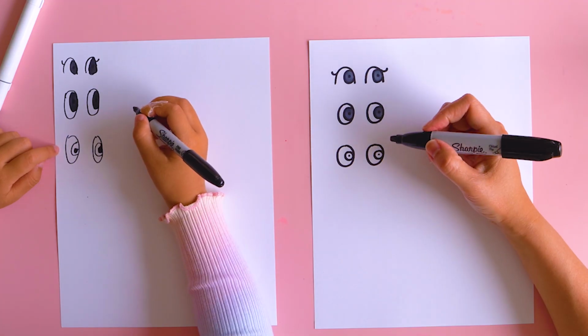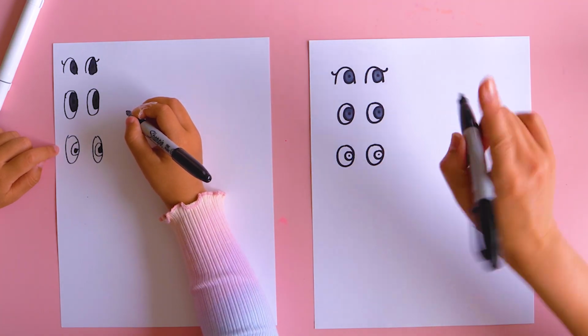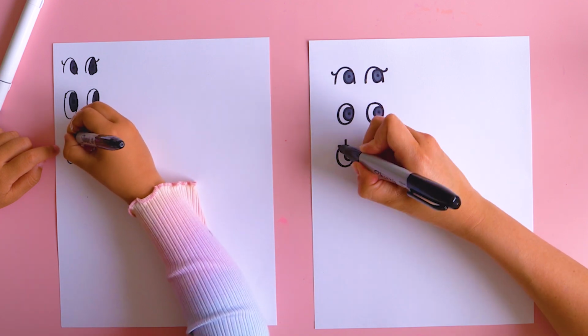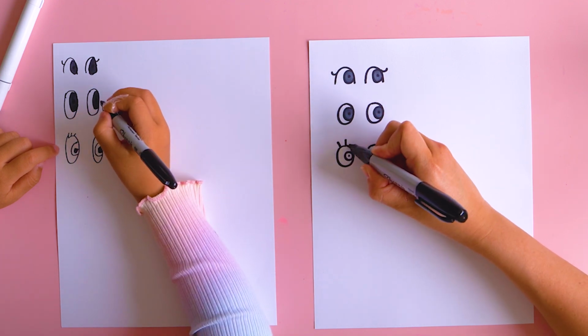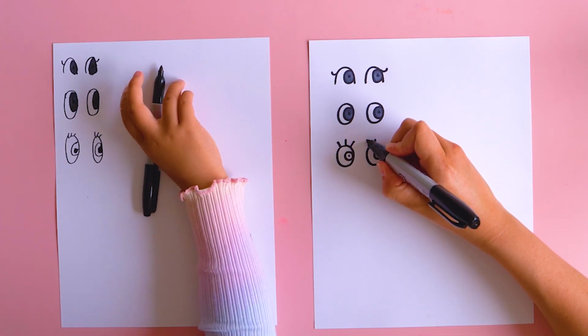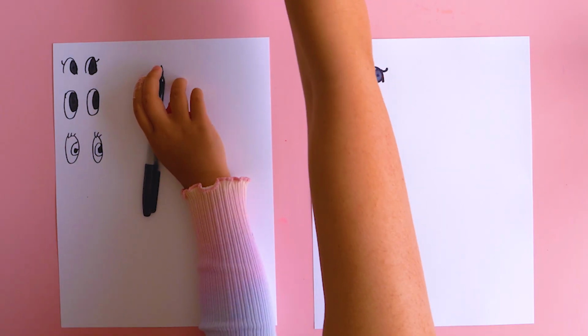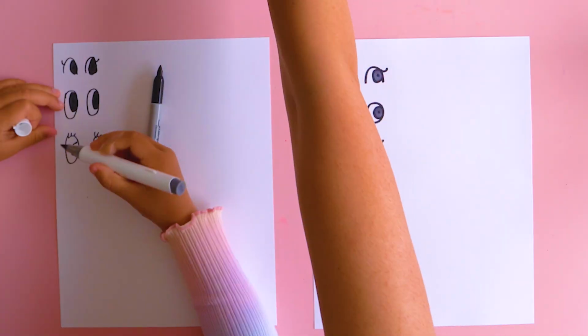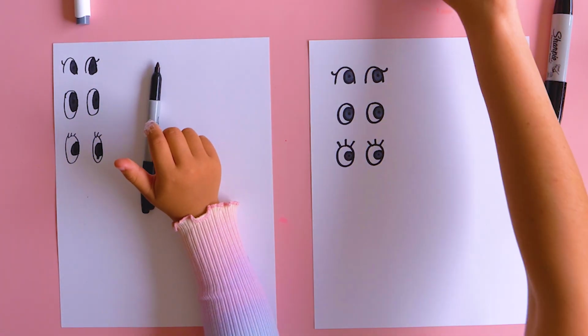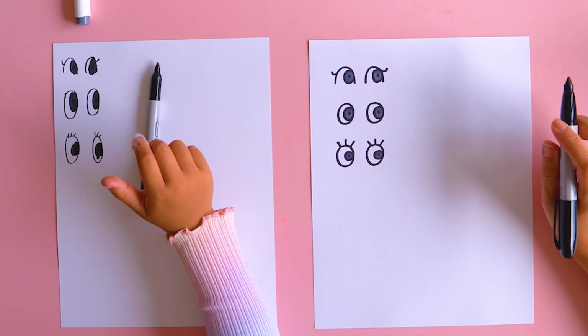And then for this one, the eyelashes go upwards. Okay? So we're gonna draw 3. One in the middle of the oval, and one diagonally left, and one diagonally right. Good job! You're so fast! And then we're gonna color the middle of the iris, the blank part. Just like that. Okay, ready for the next one?